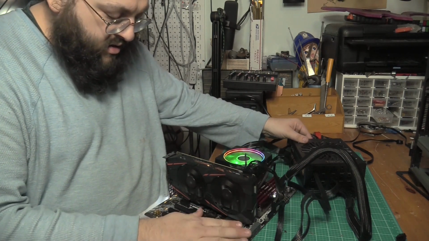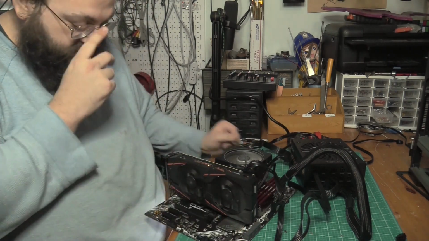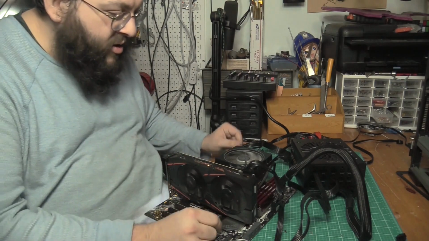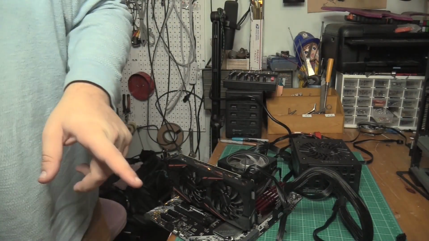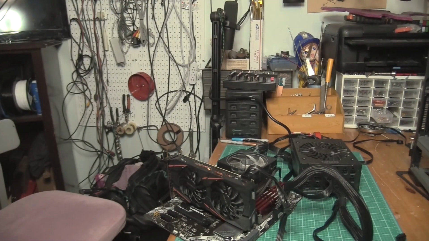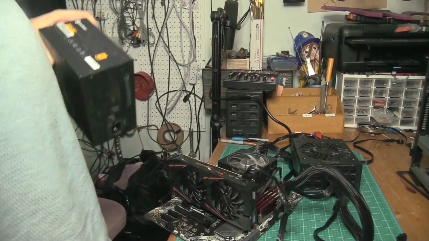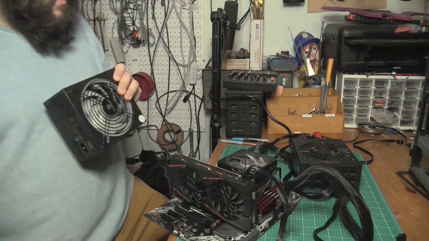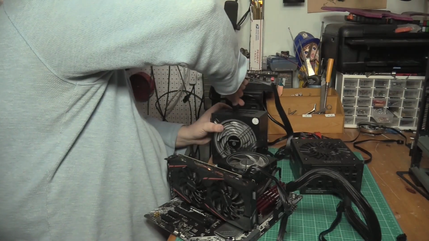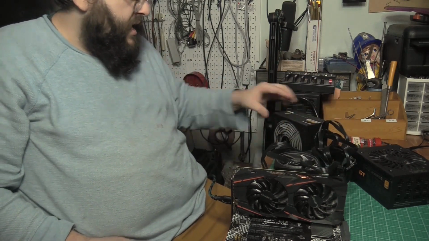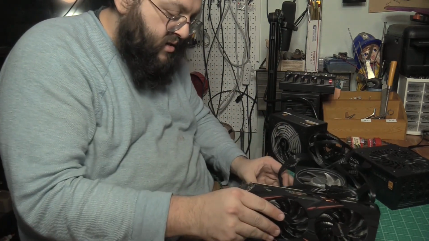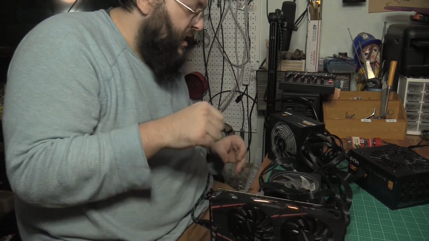So let's start over. Everything back off. Just for the sake of argument, because things were kind of working, I'm going to check the other power supply while we're doing this. This is an 850 watt power supply. We have pins. And we need power to the power supply. Naturally.